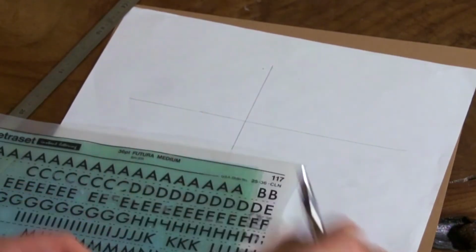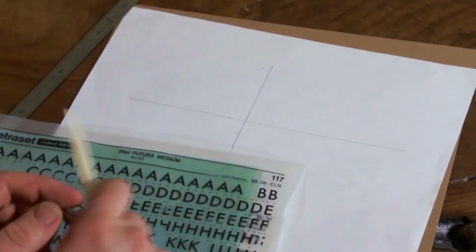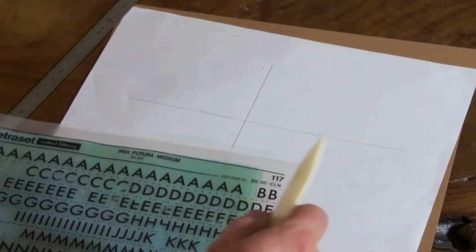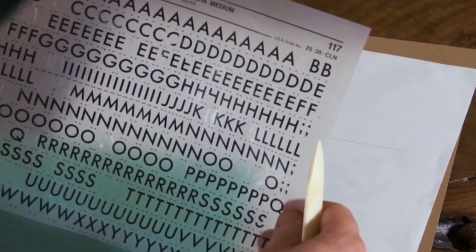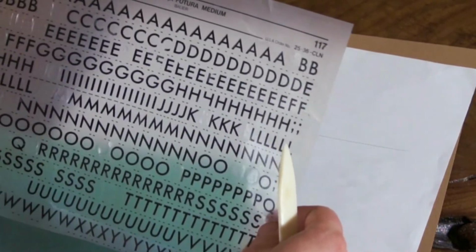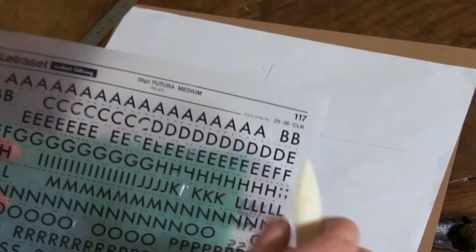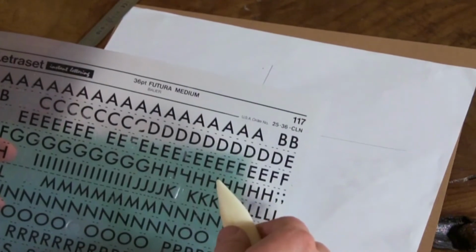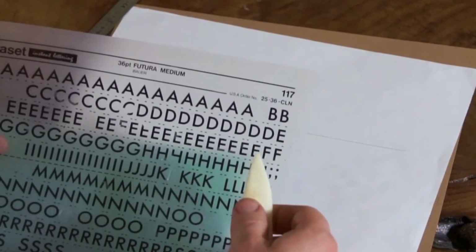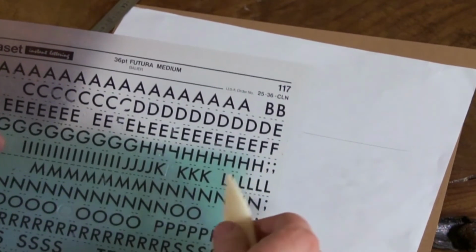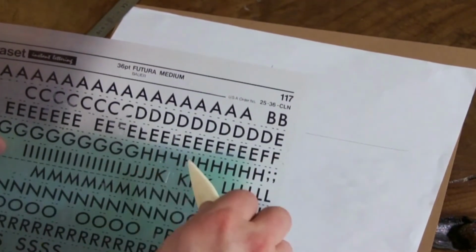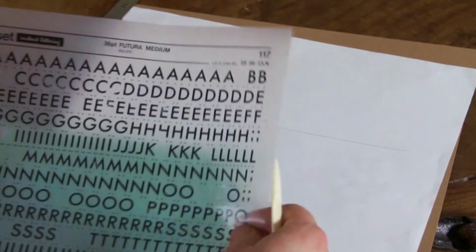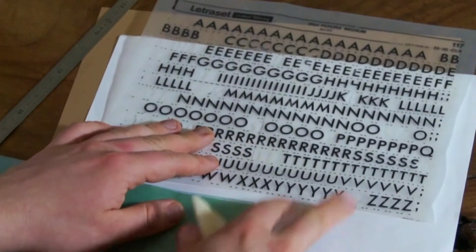And I find the best technique is to start with the edges of the letter and then work inward. The edges are normally the trickiest part, and if it's an old sheet, sometimes they don't go down. And you really want to use a light touch because too much pressure is going to crack it, or it might not even want to go down because this pressure-sensitive adhesive likes a light pressure. So let's start here. Yeah, hoping you can see that.